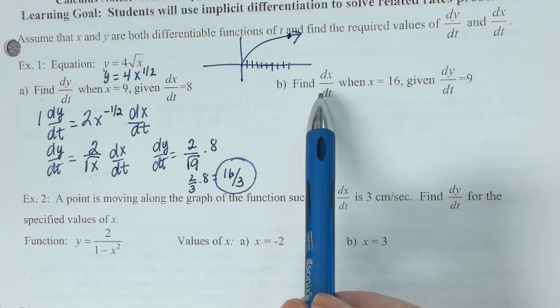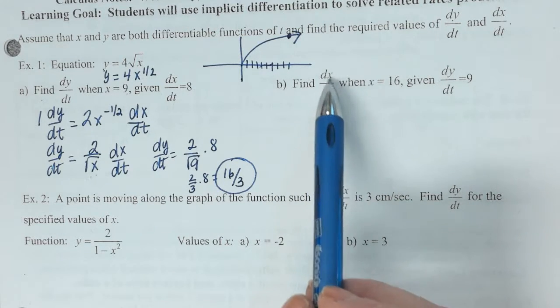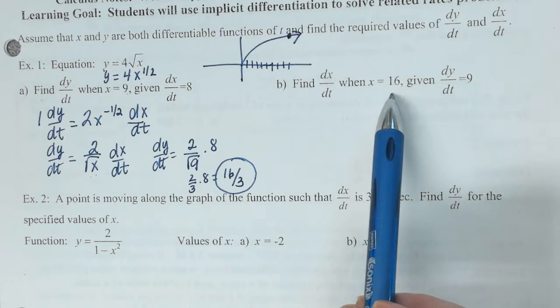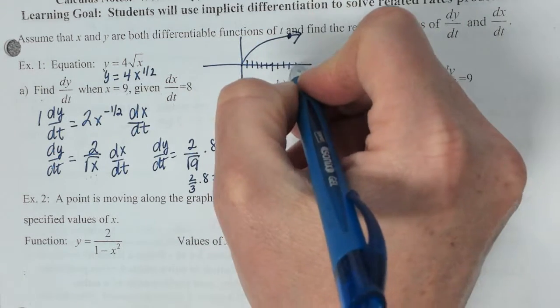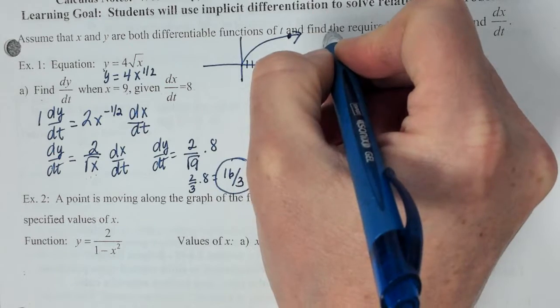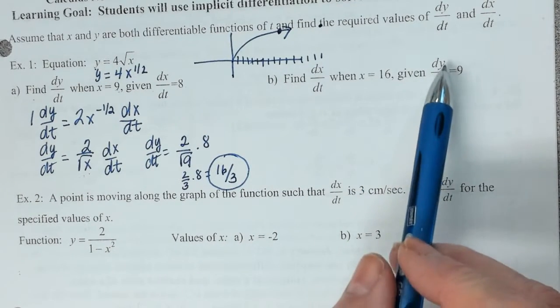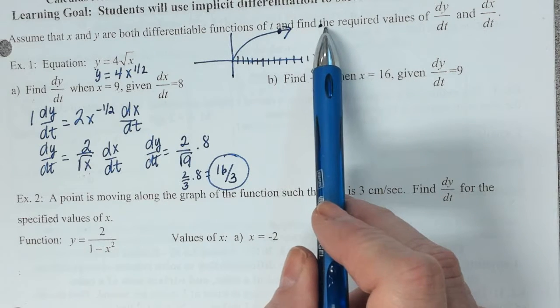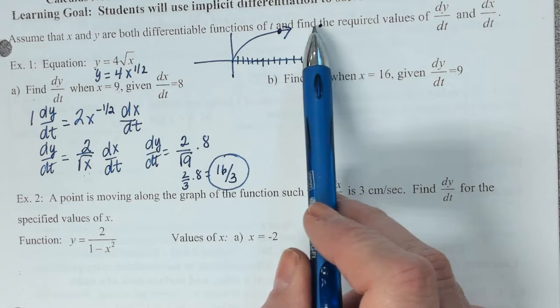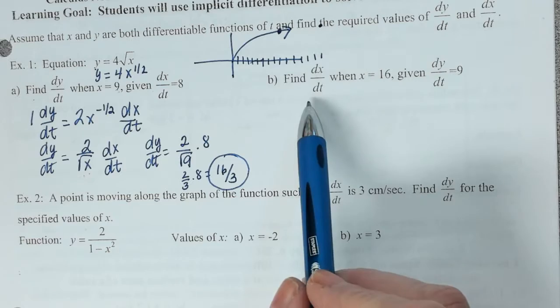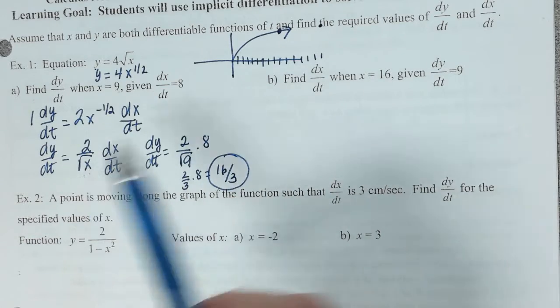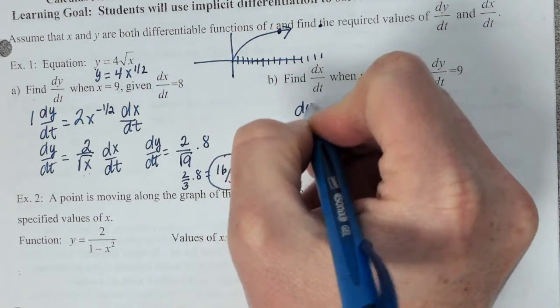For part B, same problem. It's just that now they want us to solve for dx/dt when x is 16. So way out here, when x is 16, given that the y value is changing at a rate of 9, how fast is the x changing? Well, now we're going to still use that same derivative. There's no sense finding it again when we already have it.